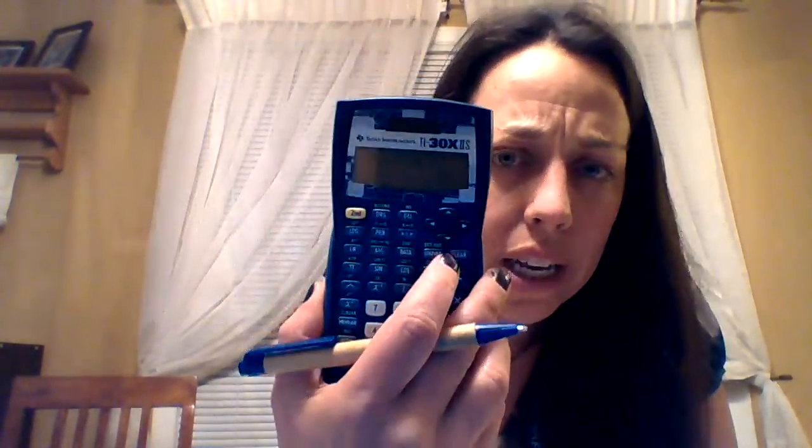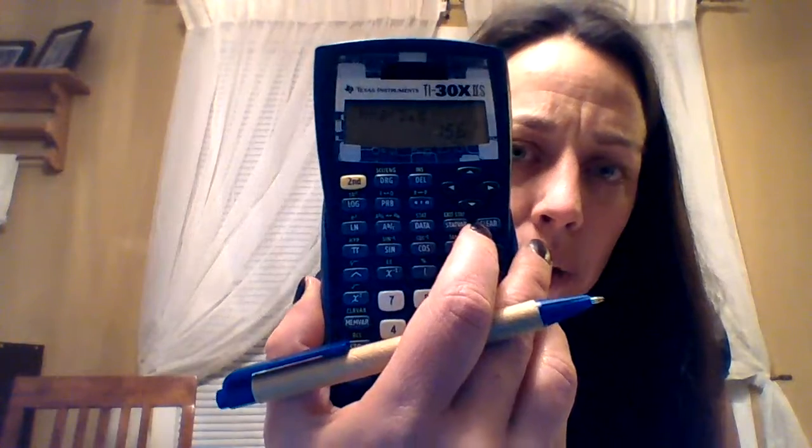Is X by itself yet? How do you get rid of 5.6 times X? Thanks, guys. You're supposed to divide. All right, so we are going to take 87.36, and we're going to divide that by 5.6. I guess that comes out to a pretty nice answer right there. There we go. 15.6.